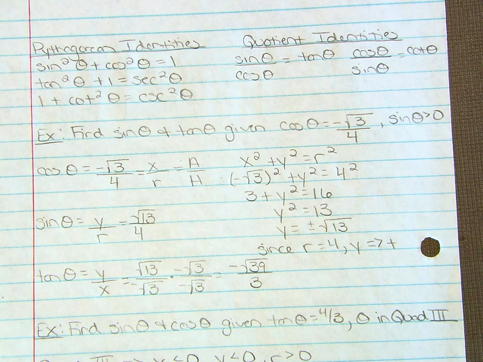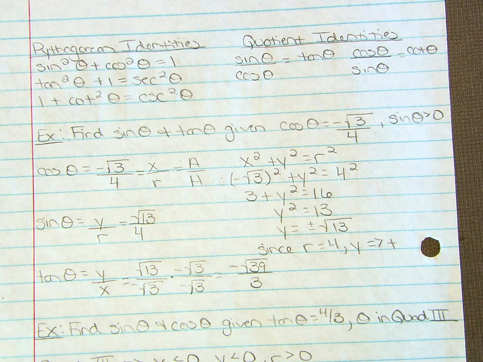I'm going to leave it. You can see the next problems, but I'm going to write them down on the white paper so they show up a little bit better. So Pythagorean identities and quotient identities. These are just more tools in your tool belt that are going to help you as we progress in this class into doing proofs and comparing different trig values.